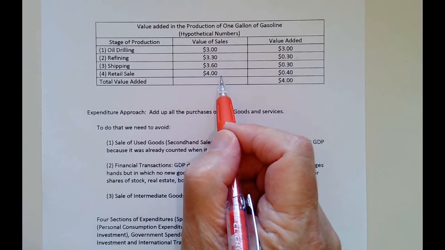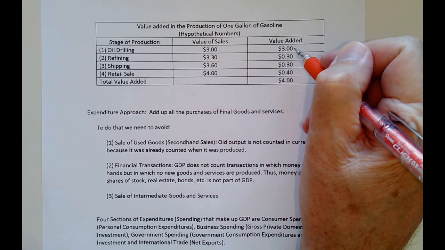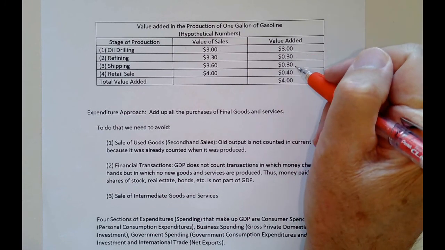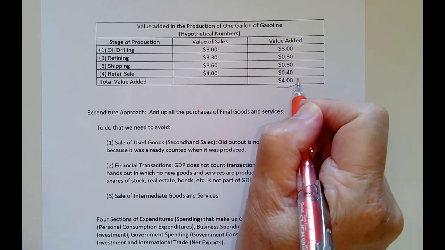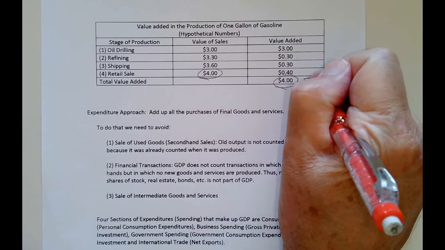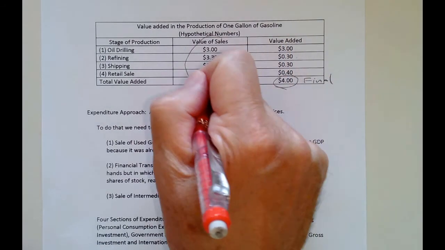So if you add up the $3 of value added from stage 1, the oil drilling, refining stage 2, shipping stage 3, retail sales stage 4, you get the same $4 that we got right there. So the final user approach is right here, and this would be the value added approach. Same end result.